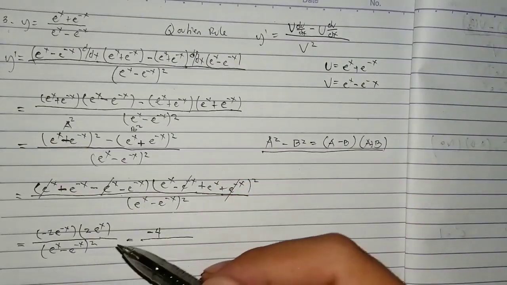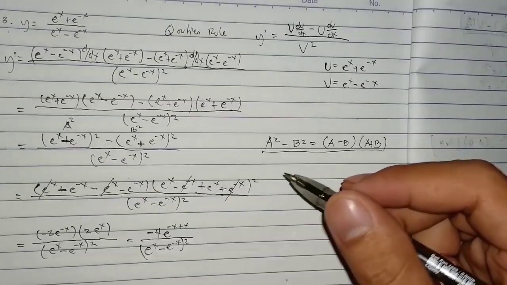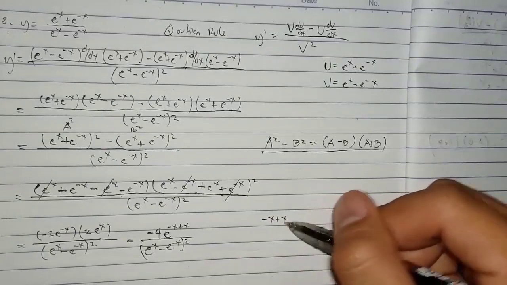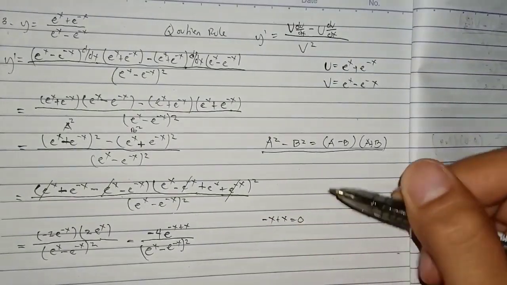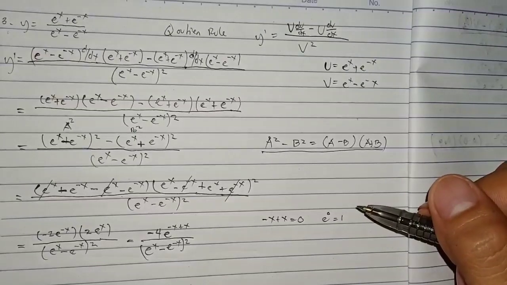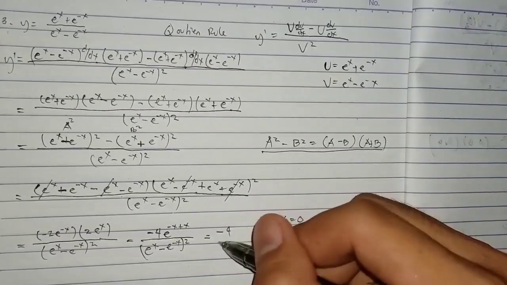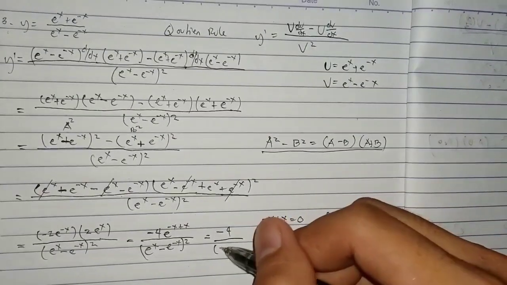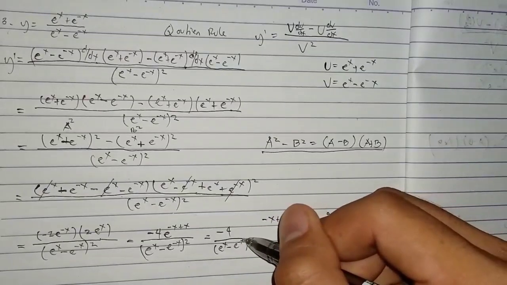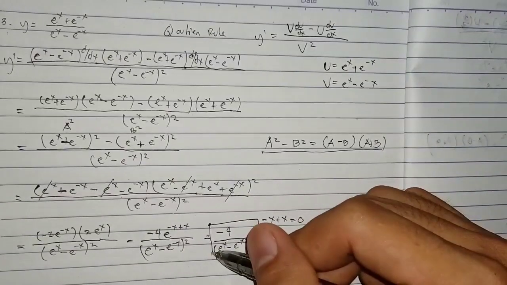In multiplying the same base, we will just add the exponents. So as we can see, in our exponent, x plus x is just equal to 0, and e raised to 0 is equal to 1. Negative 4 times 1 is equal to negative 4 over e to the x minus e to the negative x, squared. So this is our final and simplified answer.